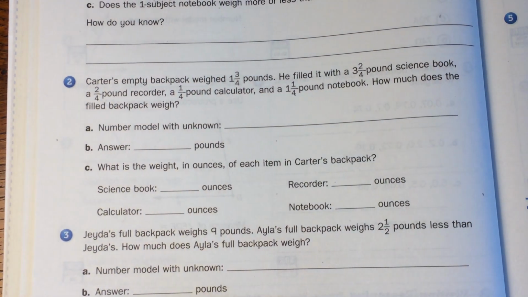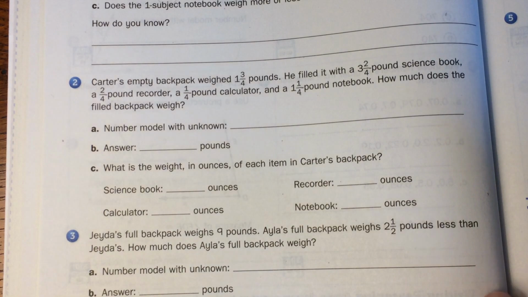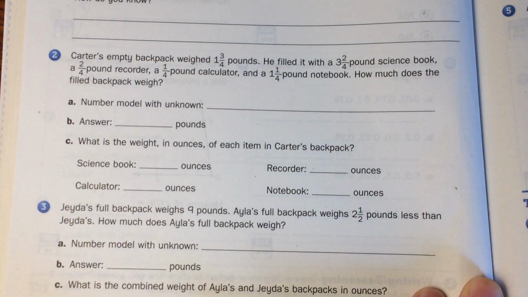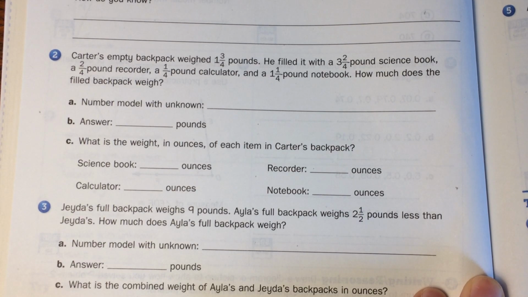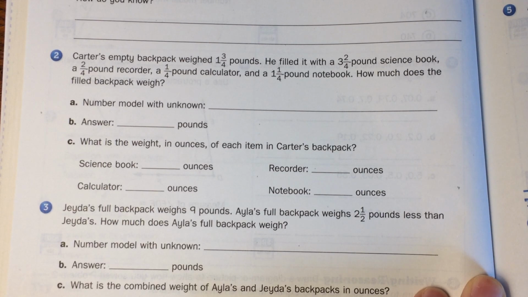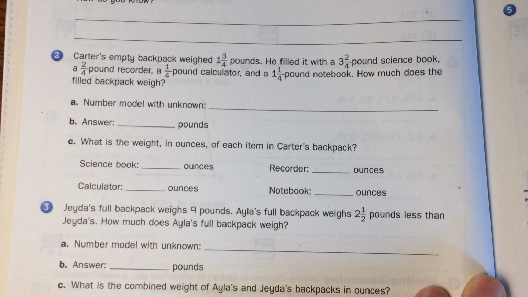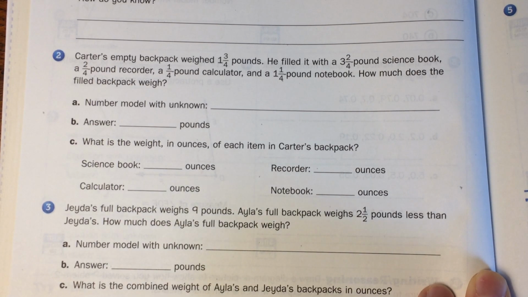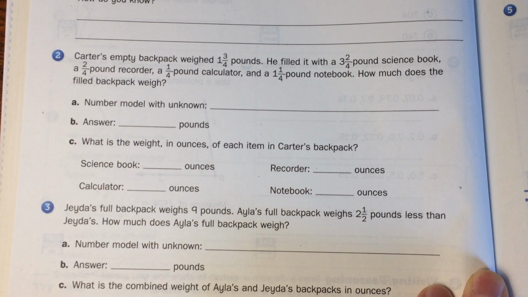Yep. So we're still dealing with backpacks, but I think we're going to be adding more. Carter's empty backpack weighed 1 3/4 pounds. He filled it with 3 2/4, also known as 3.5, 3 2/4 pound science book, a 2/4 pound recorder, a 1/4 pound calculator, and a 1 1/4 pound notebook. How much does the filled backpack weigh?